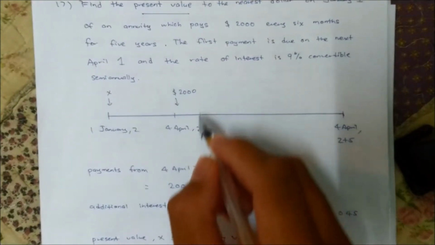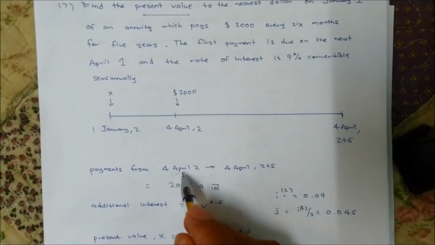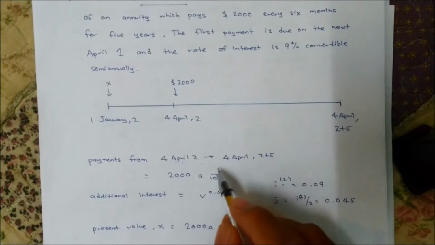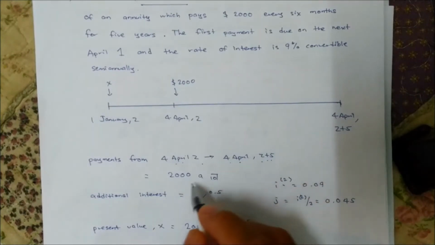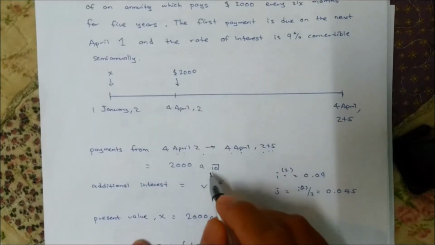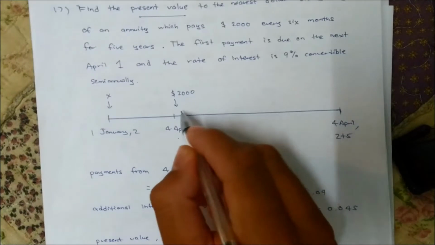So if you look, the payments from 4th April of year Z to the 4th April of Z plus 5 is 2000 a angle 10, which is from here to here.